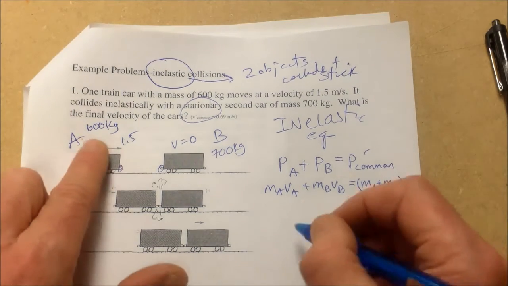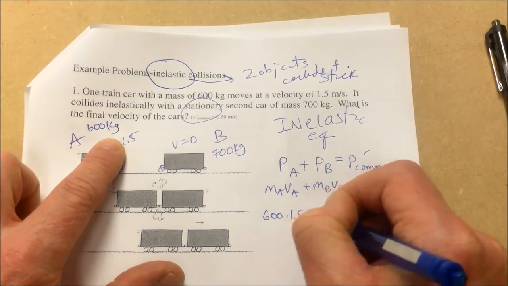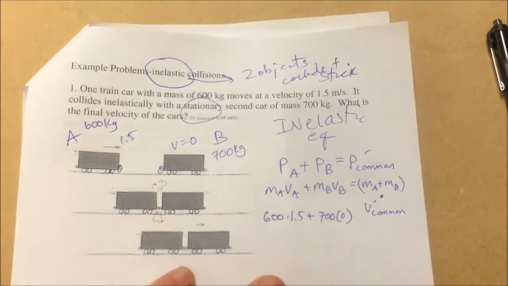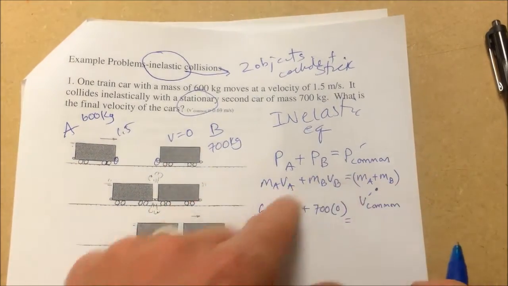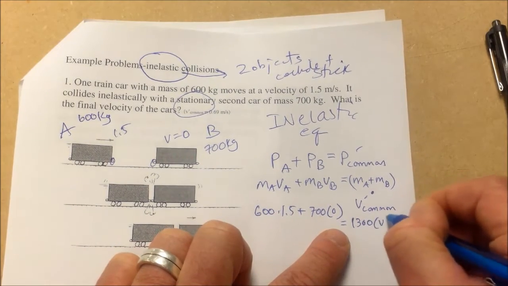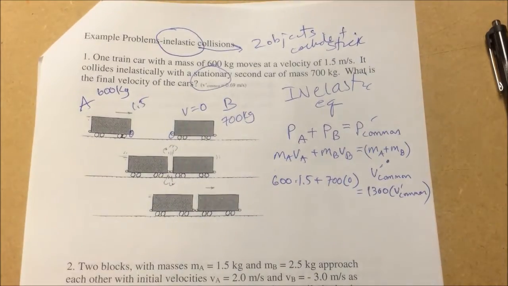We write common there because that's telling us the whole unit is moving at one velocity. So what we've got is 600 times its velocity plus 700 times its velocity. It happens to be stationary. That's going to equal the combined masses. That'll be 1,300 times that common velocity. Now it's just working through the algebra.